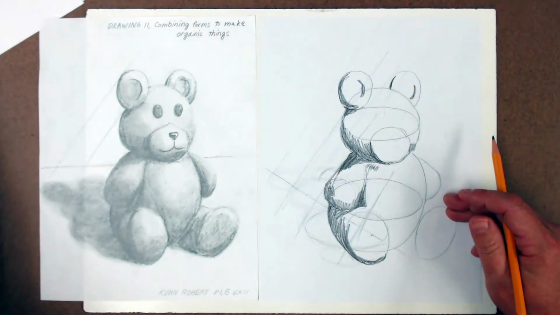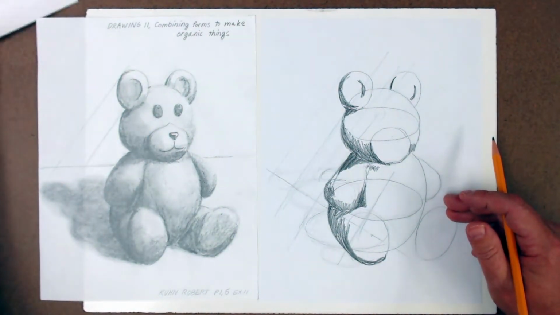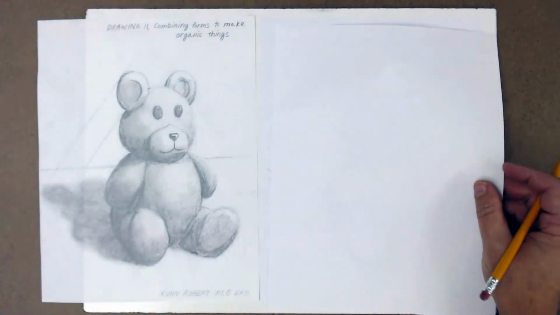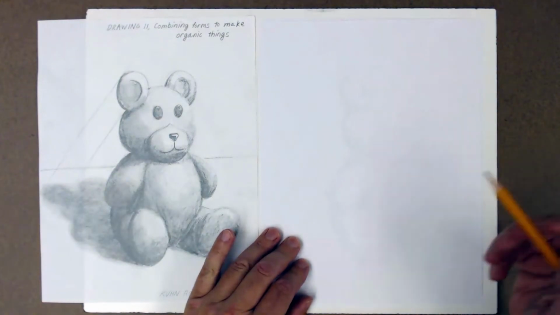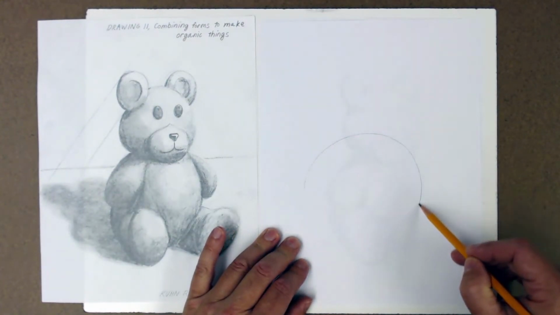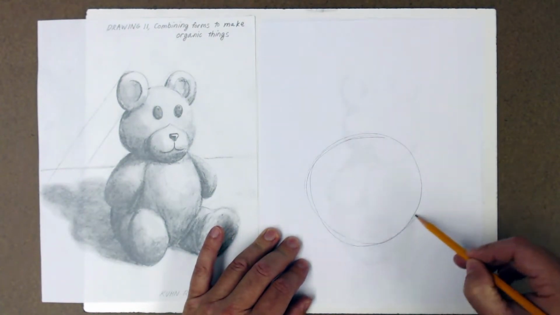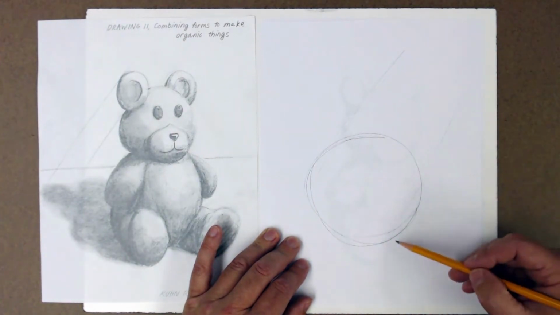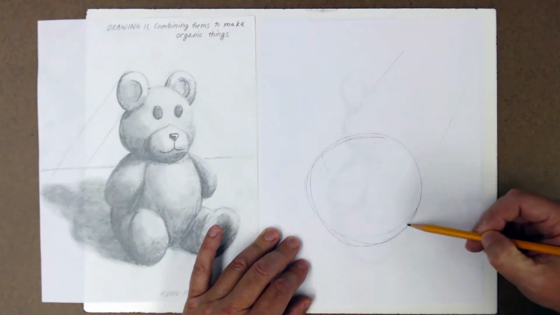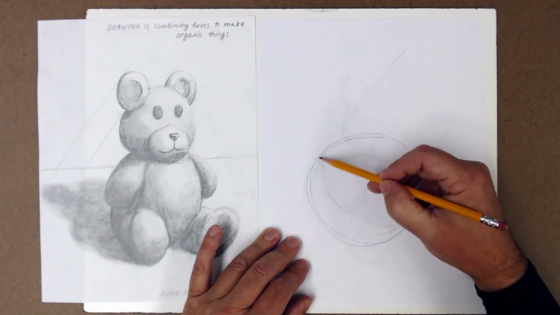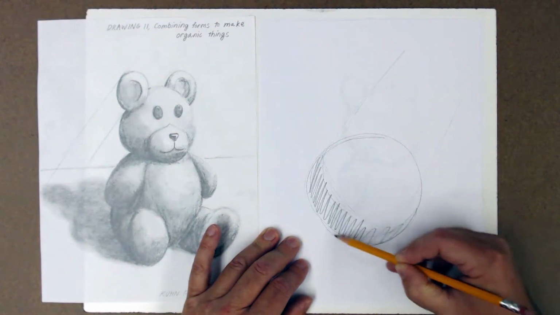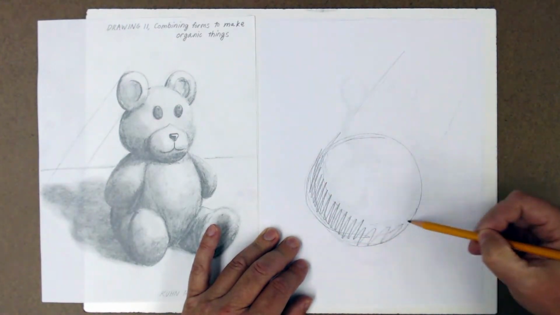So this here, remember, it's just a sphere. So how am I going to shade it? Well, I'm going to shade it just like any other sphere. Once again, that's why breaking things down into shapes, breaking things down into forms. So here's my sphere. I had my light coming in here, and so of course I'm going to have it like this, and be shading like this, aren't I?